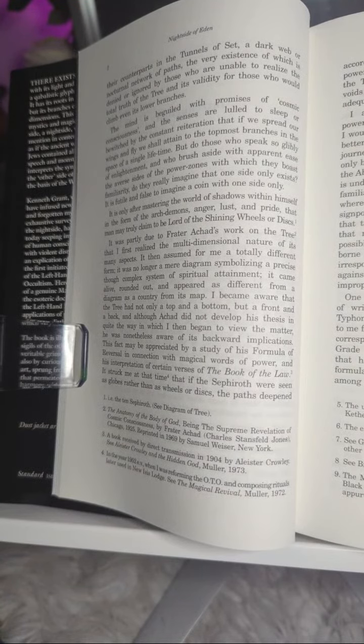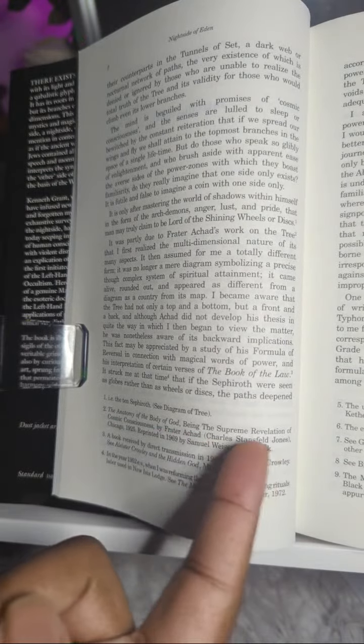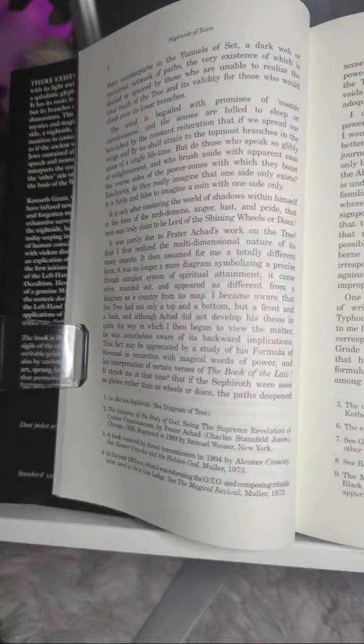It is only after mastering the world of shadows within himself in the form of the archdemons, anger, lust, and pride, that man may truly claim to be lord of the shining wheels or discs, in other words, the 10 Sephiroth. It was partly due to Frater Achad's work on the tree, such as the Anatomy of the Body of God, being the supreme revelation of cosmic consciousness.